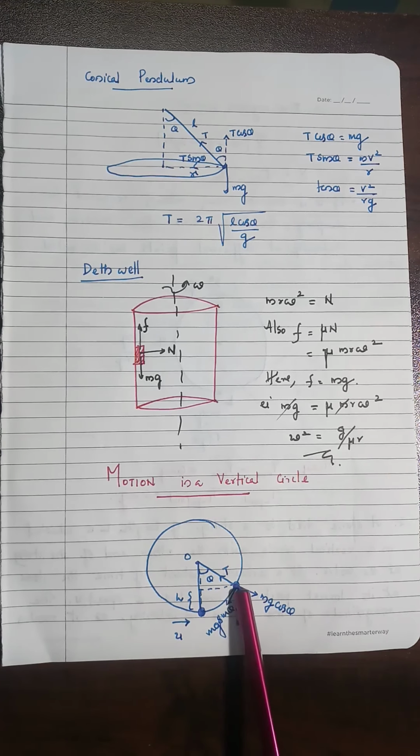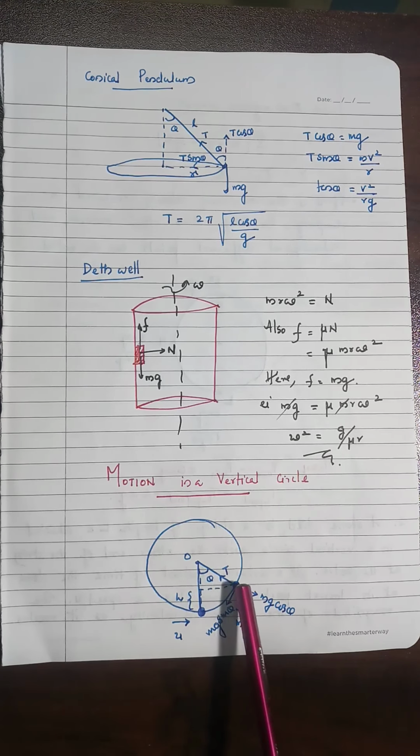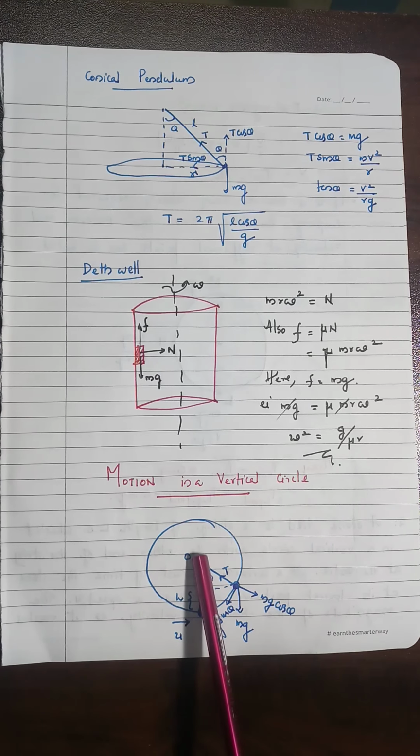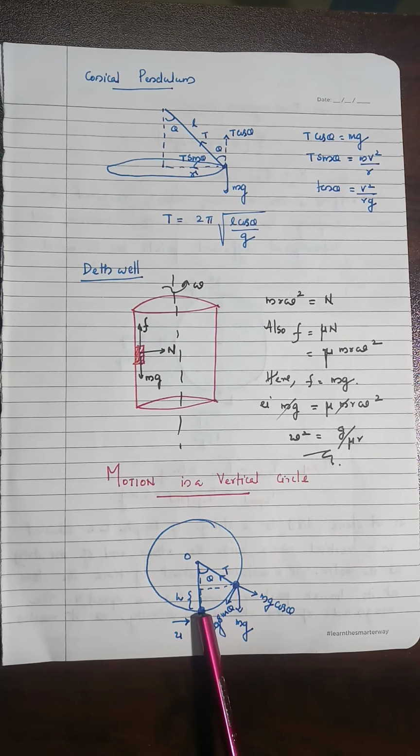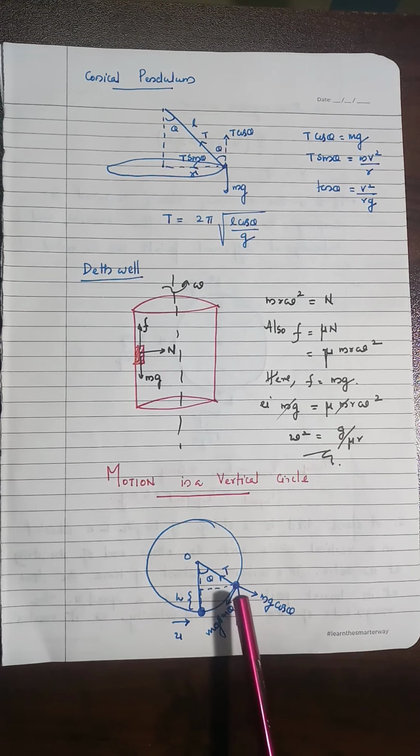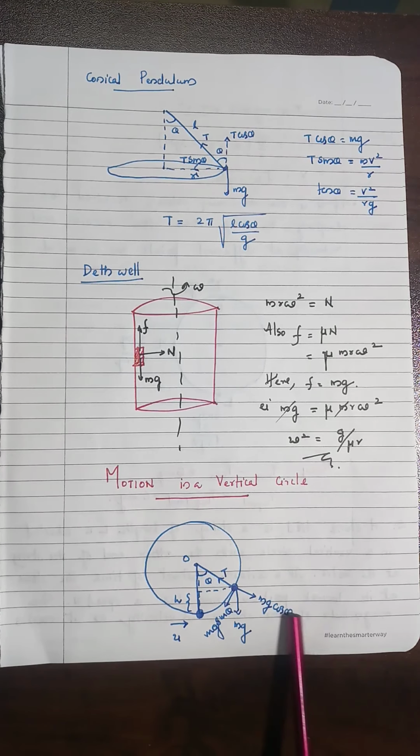At a particular instant, say the body has an angular displacement theta with respect to the vertical. Because of the height increment, its kinetic energy goes on decreasing and it gains potential energy. At a particular instant, the weight mg can be split into two components.